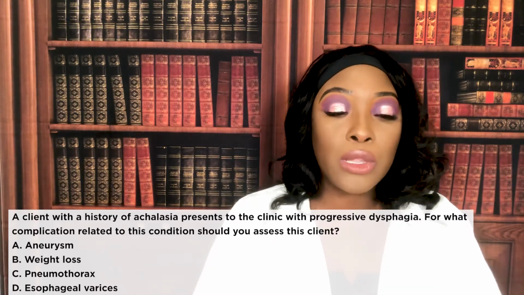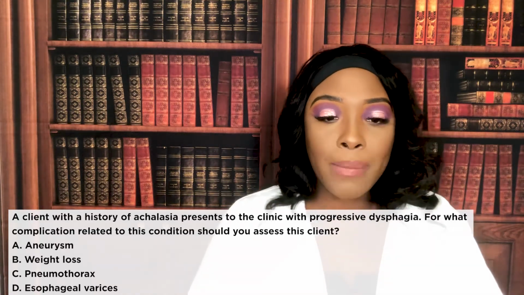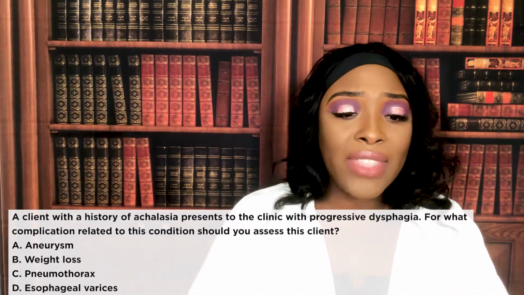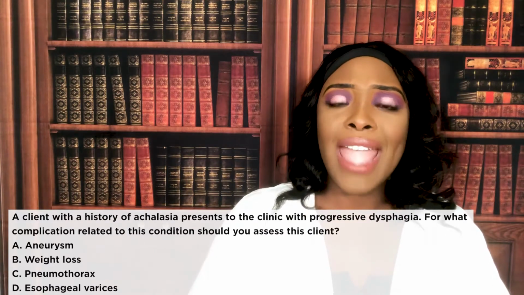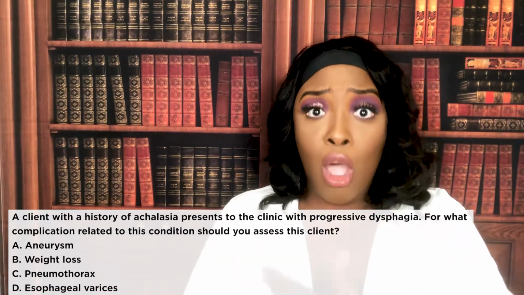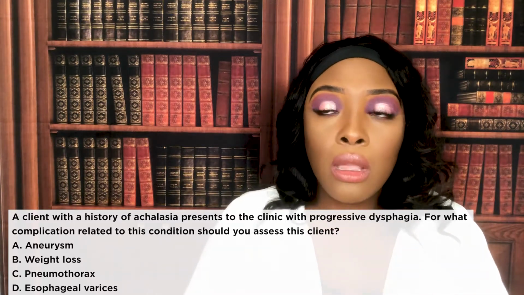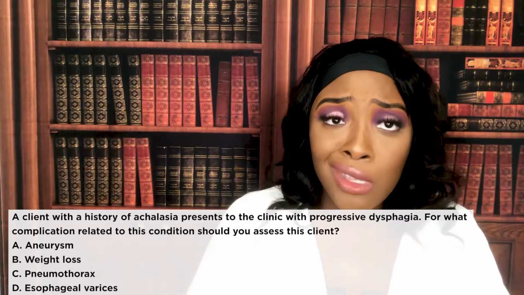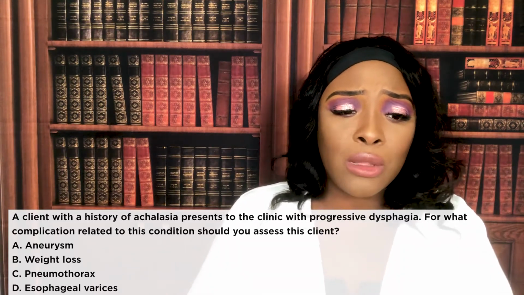Okay, so the correct answer, guys, is B, weight loss. Now think about it. So the patient's got achalasia, which is cardiospasms, right? And they have progressive dysphagia. What does progressive dysphagia mean? That means as time goes on, the difficulty swallowing gets even worse. Well, guess what? If that's happening to a patient, you think they're going to want to eat? No. So what's going to happen? They're going to lose weight. And so that's our correct answer right there, weight loss.